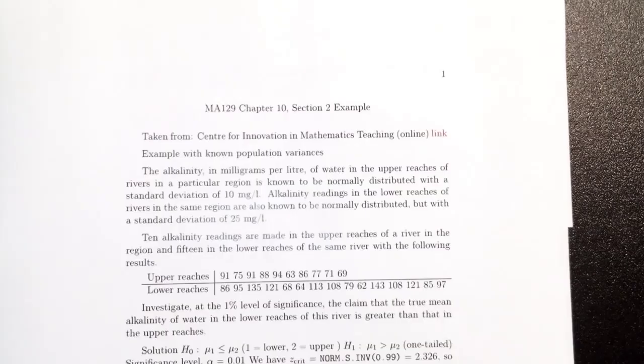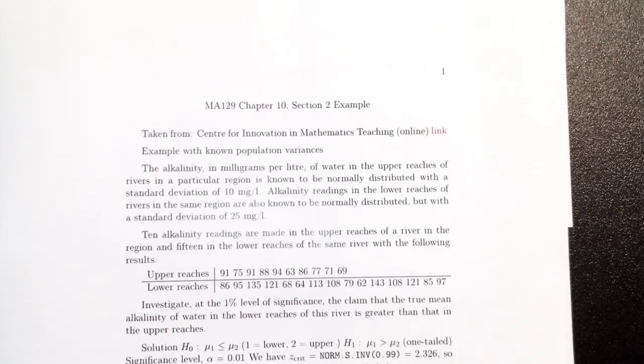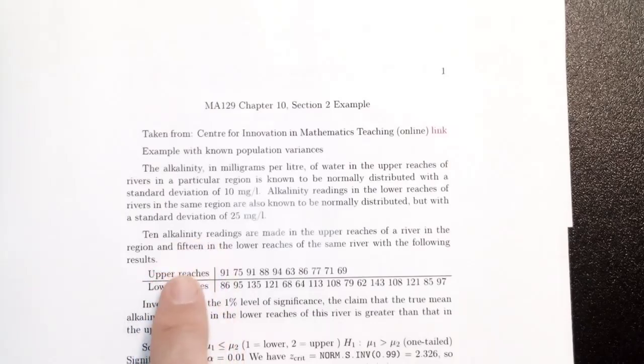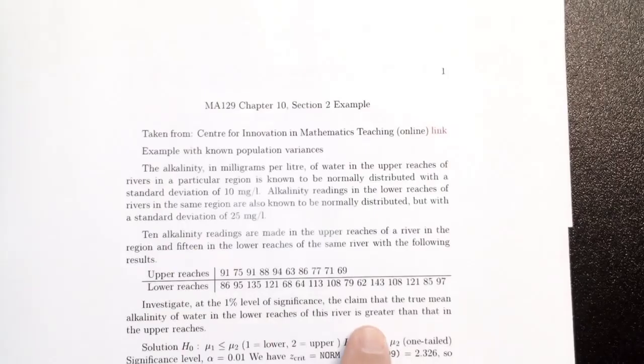Notice they didn't do the same number of readings. Only 10 readings in the upper part, but 15 in the lower part. So I have different population sizes, different ends. I want to know if the water in the lower reaches has greater alkalinity than the water in the upper reaches.